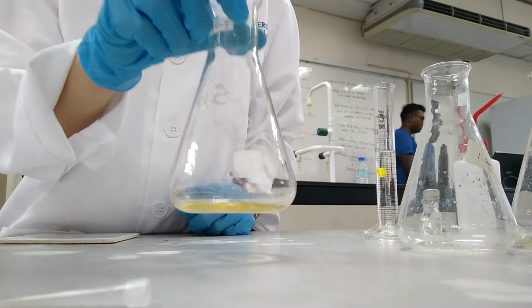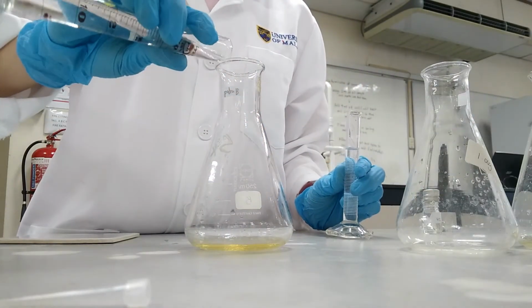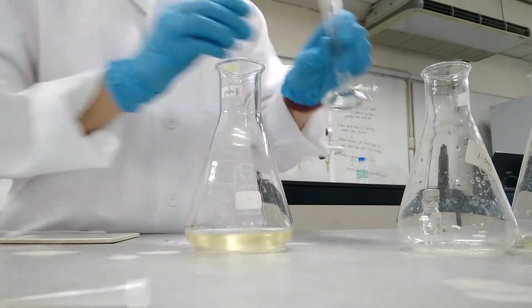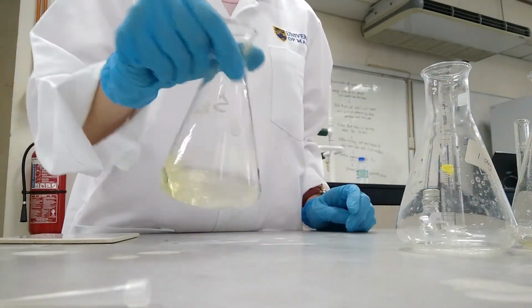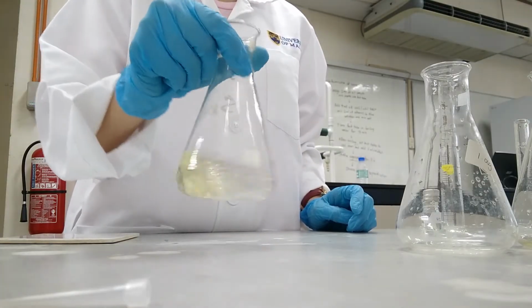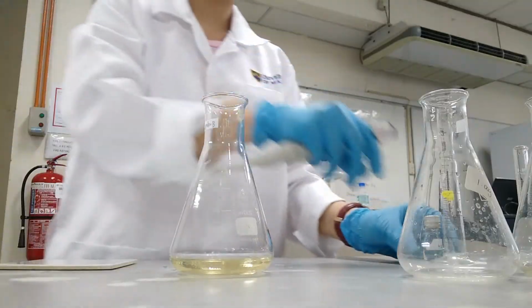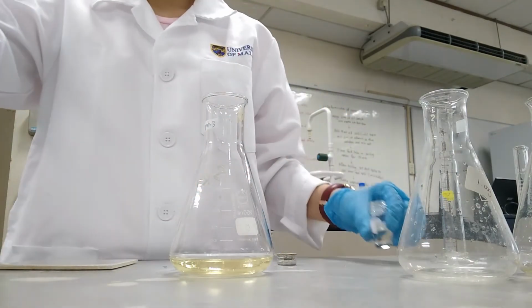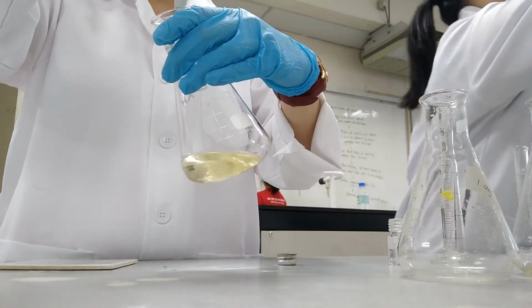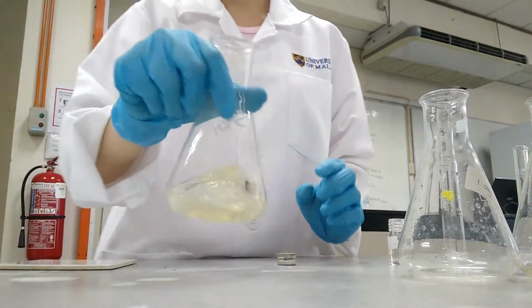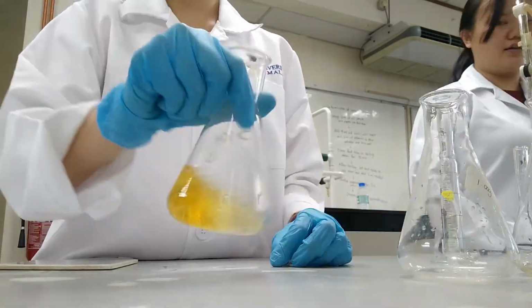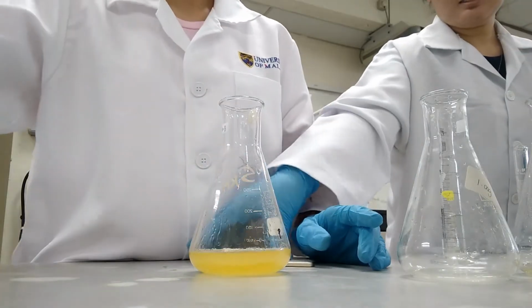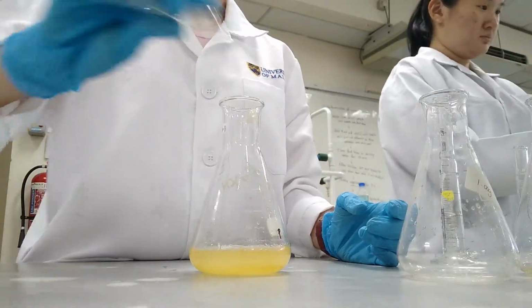5 grams of oil sample was weighed in a conical flask. 30 ml of acetic acid was added into the oil sample and mixed well. 0.5 ml of potassium iodide solution was added and the solution was shaken for 1 minute. 30 ml of distilled water was added into the sample solution and shaken well.